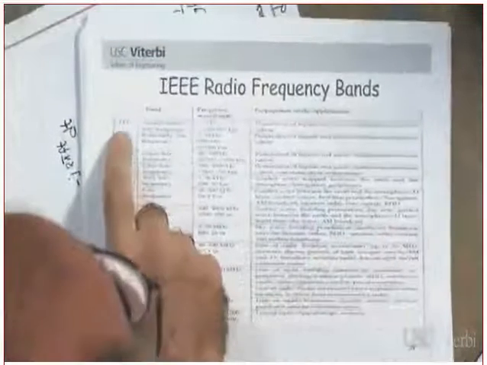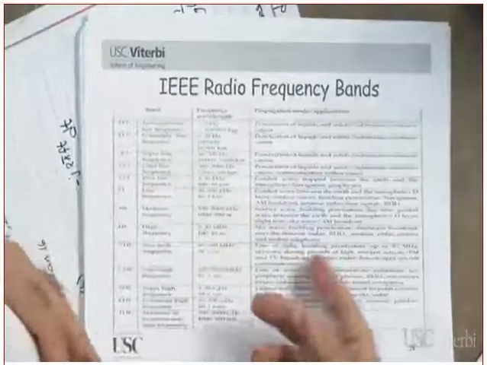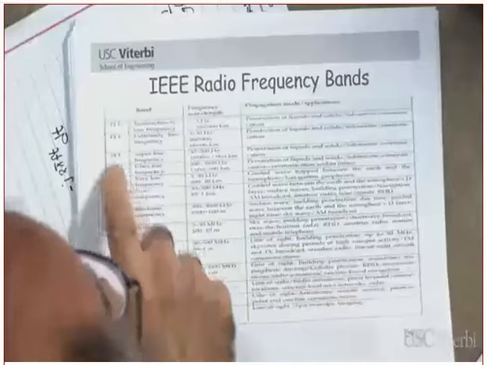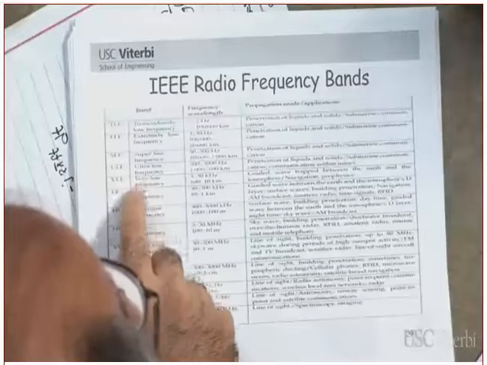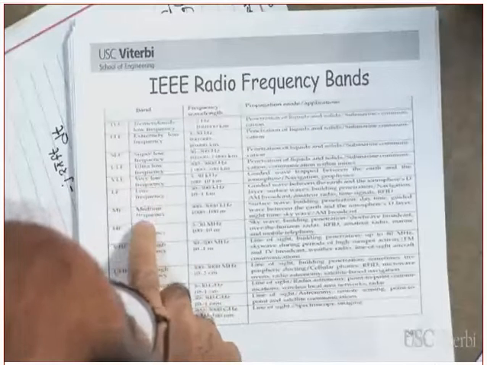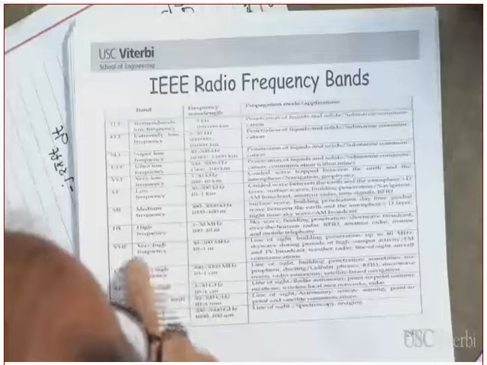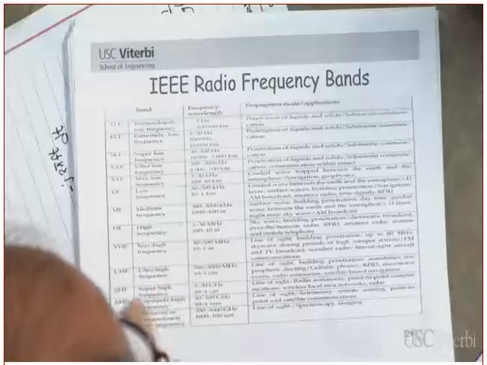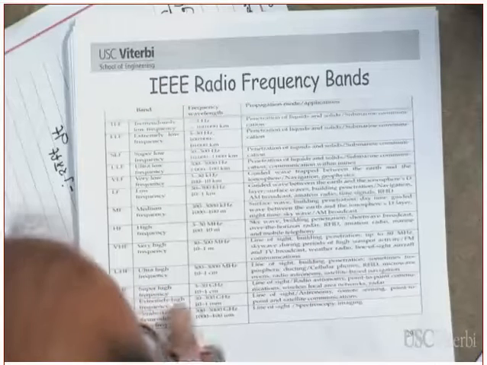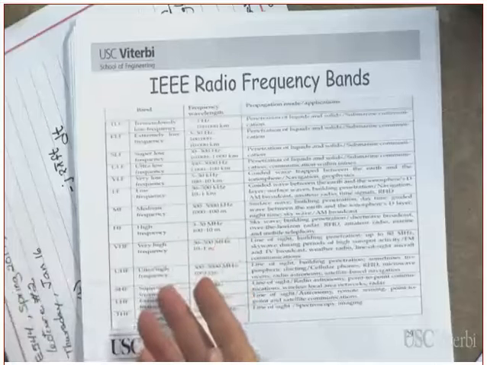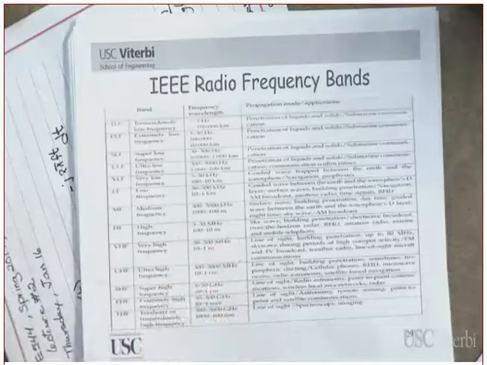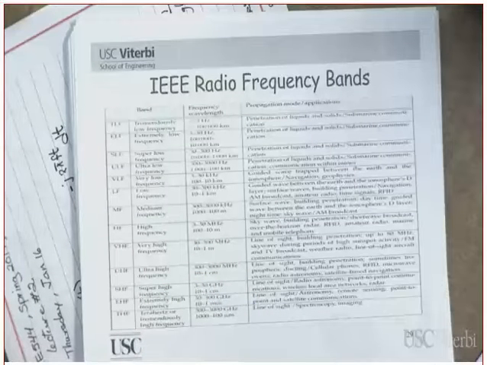RF, when you talk about RF, this is from our textbook, but I cannot make the chart. So you have, for example, super low frequency, ultra low frequency, very low frequency, medium frequency, high frequency, very high frequency, ultra high frequency, super high frequency, extremely high frequency, tremendously high frequency, all types of terminologies that are used. Answer me the following question.